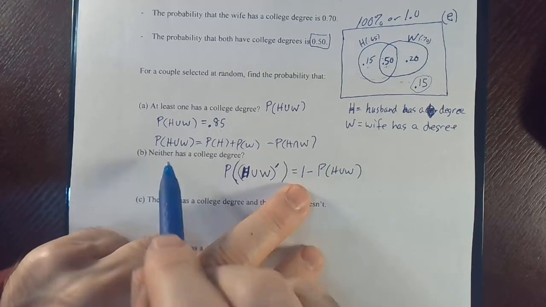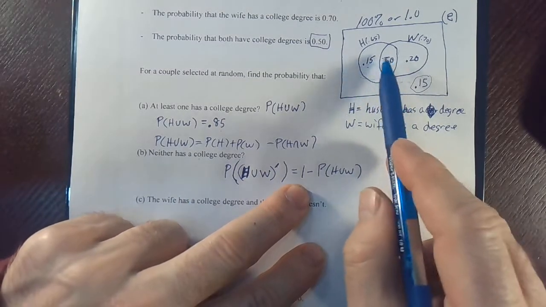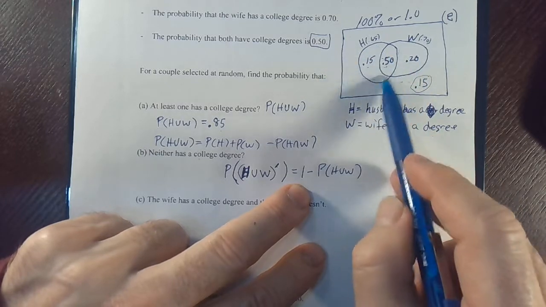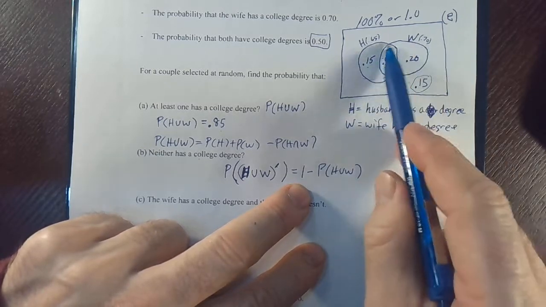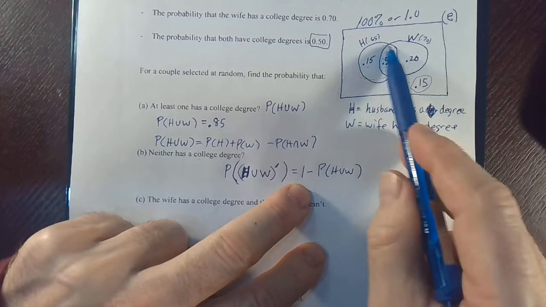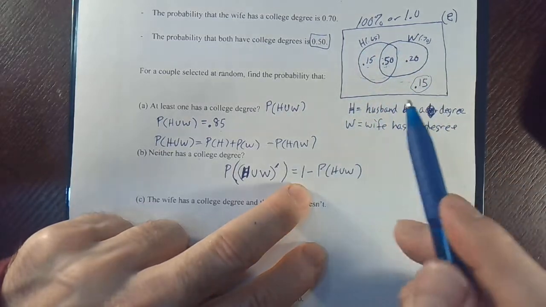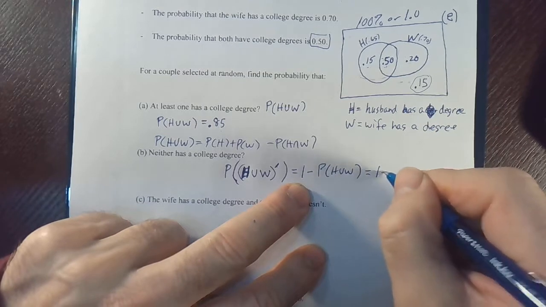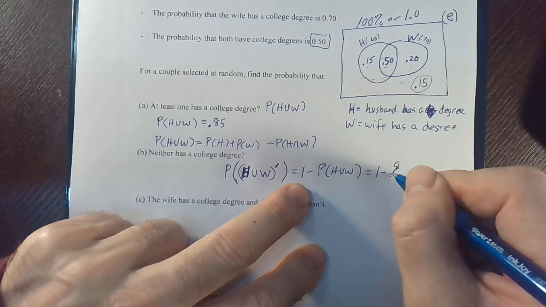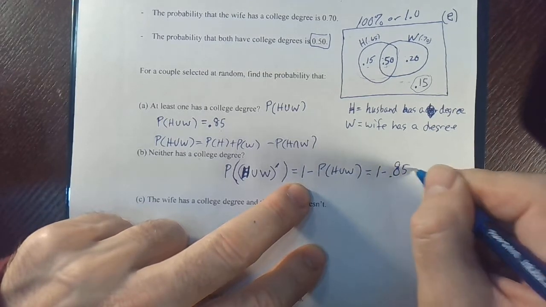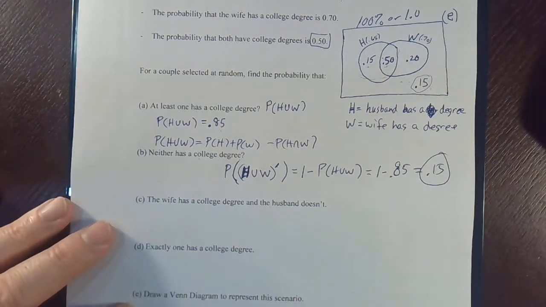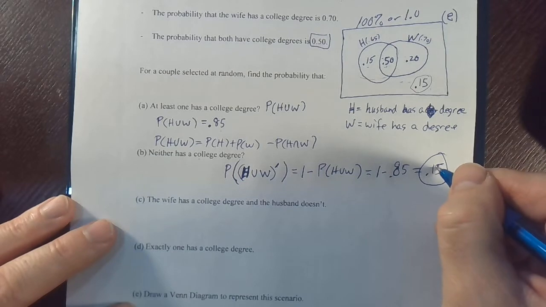So neither has a college degree means you're not in this region where one of them has a degree. This region means either the H, husband, or the W, the wife, has a degree. Out here is where neither one of them does. So this is 1 minus 0.85, which we already computed above. But just by looking at the diagram, we know that it's 0.15. If you can draw the Venn diagram, you can answer all the questions.